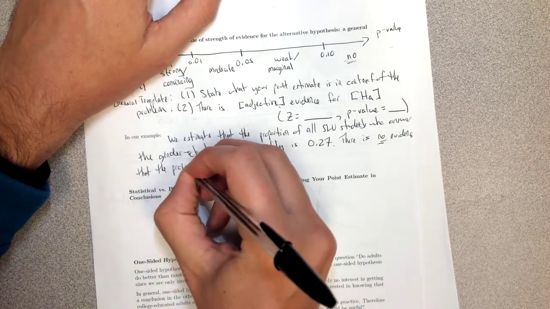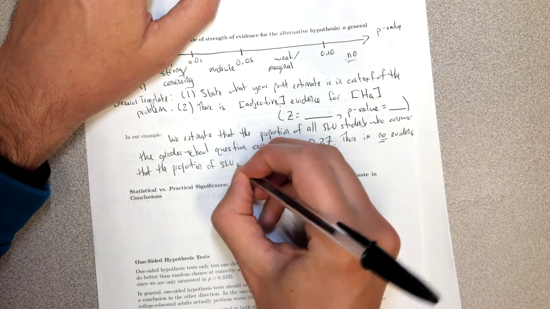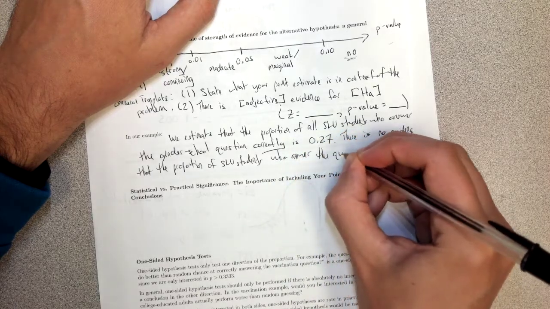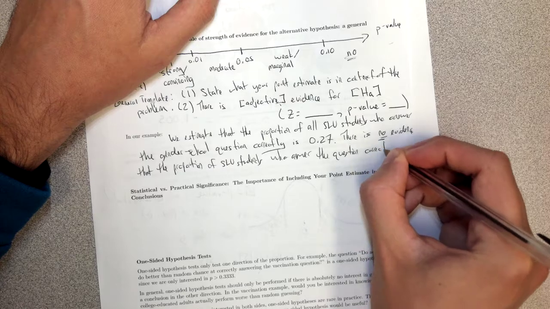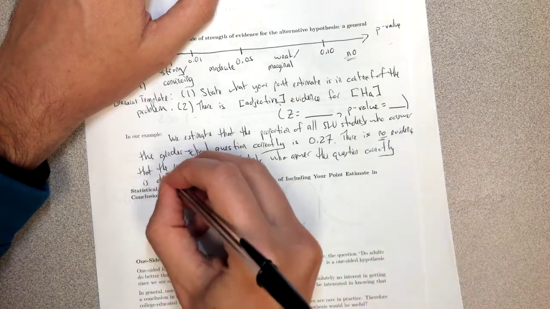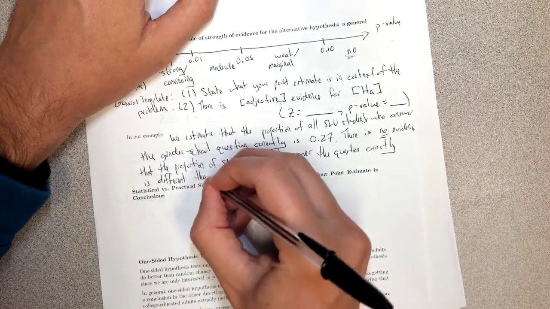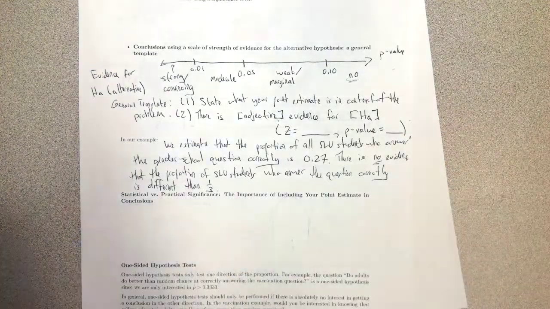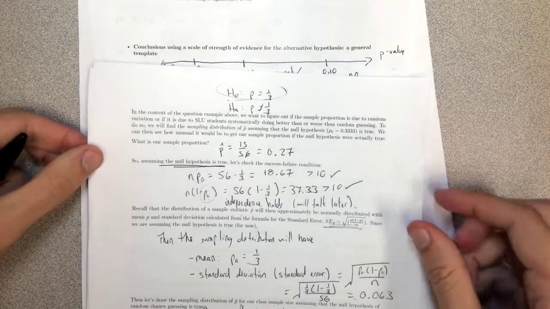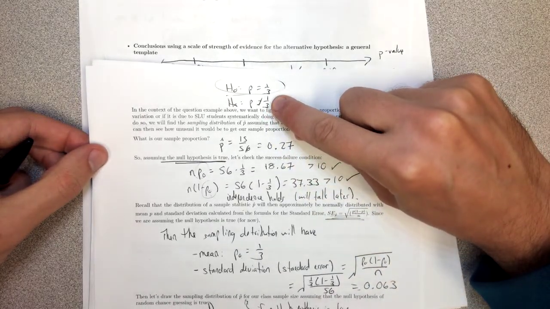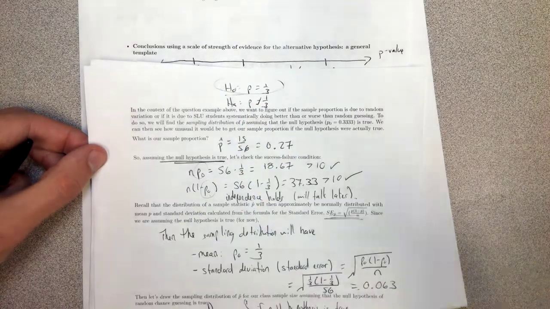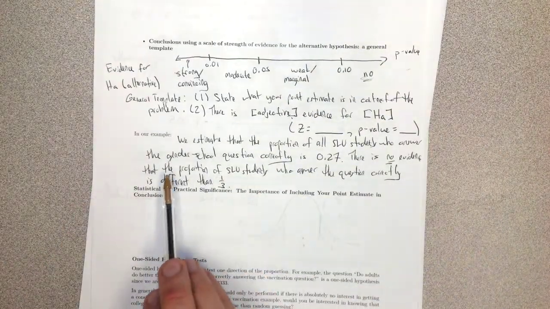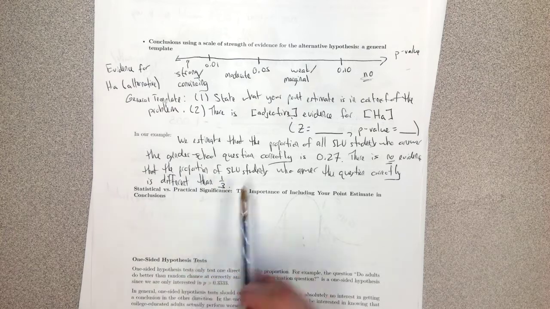That the proportion of SLU students who answer the question correctly is different than a third. So where did that come from? That came all the way back from our alternative hypothesis. All I'm doing is writing this in context of the problem. So p not equal to 1/3 in context of this problem translates to the proportion who answer the question correctly is different or not equal to 1/3.